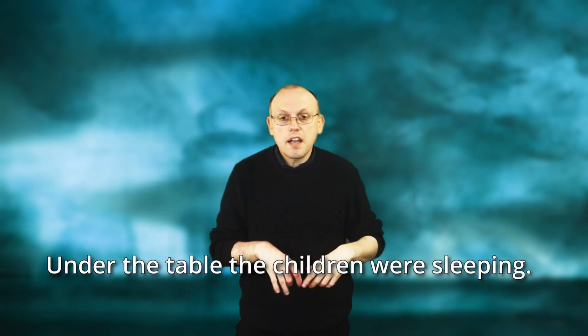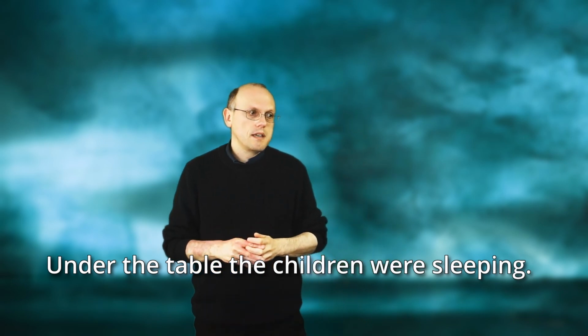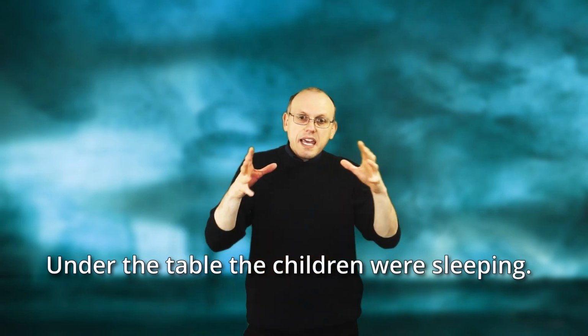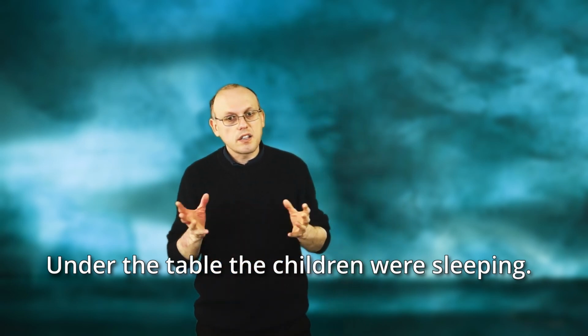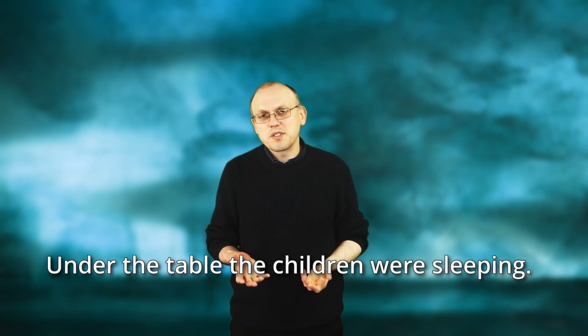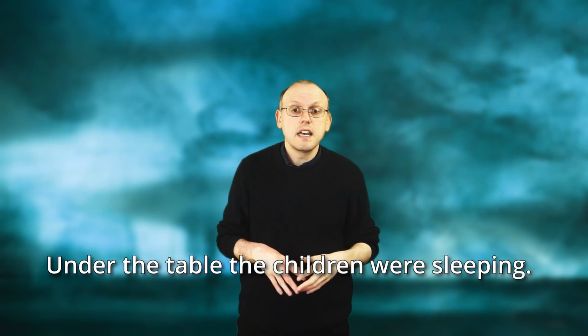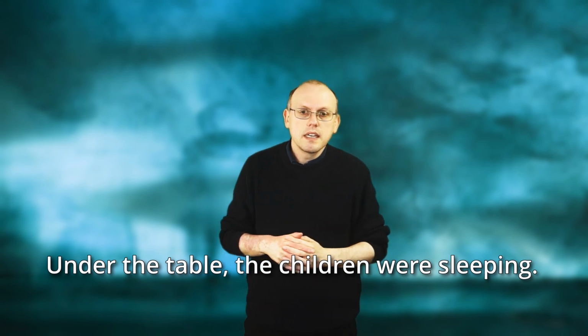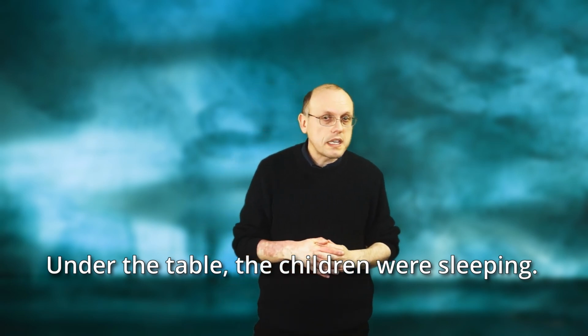But what happens if we use under the table, not at the end, but at the start of the sentence? Under the table, the children were sleeping. Well, we've got two situations. If your phrase is very short, and under the table is quite short actually, you don't have to use a comma. But you can use a comma as well. So you can say, under the table, comma, the children were sleeping. And you can say, under the table the children were sleeping without a comma. It is possible. However, if you use a long phrase, we tend to use a comma because a long phrase is maybe too long. I mean, a short phrase, you can go quickly over it. A long phrase, you may think that you need to have like a pause after it.